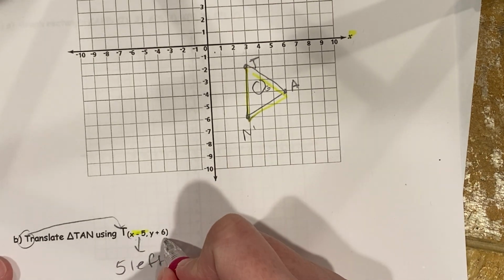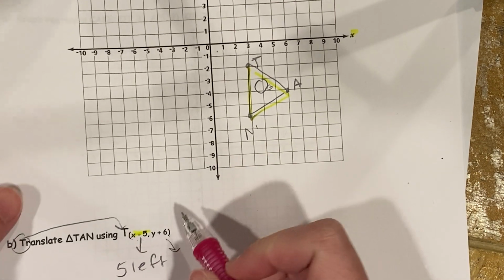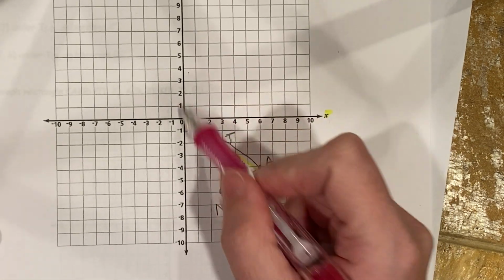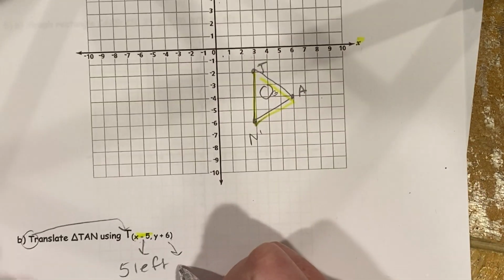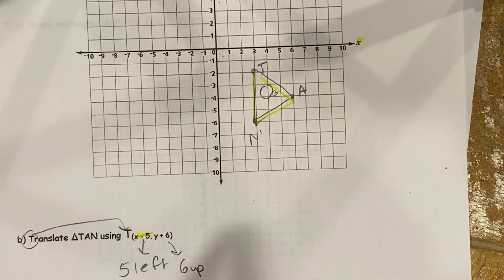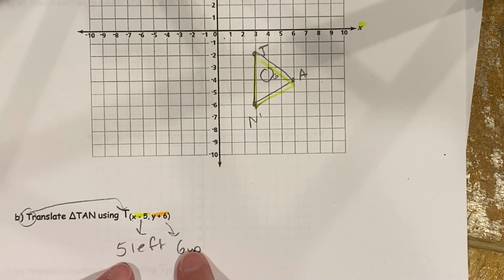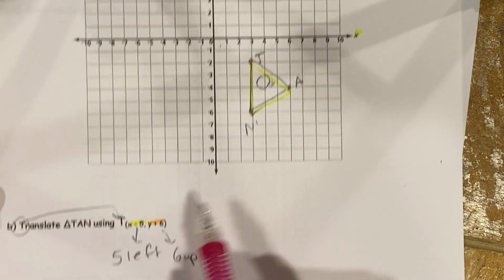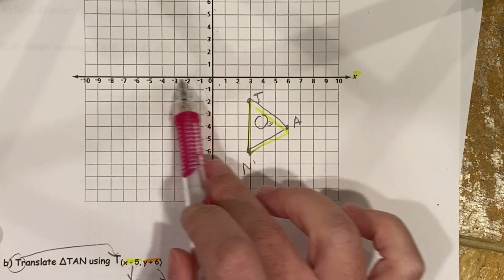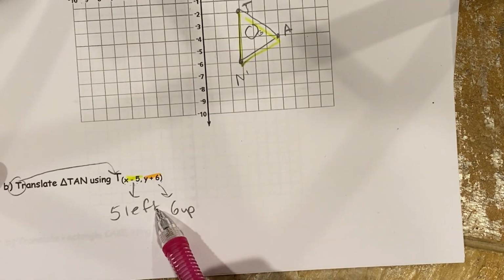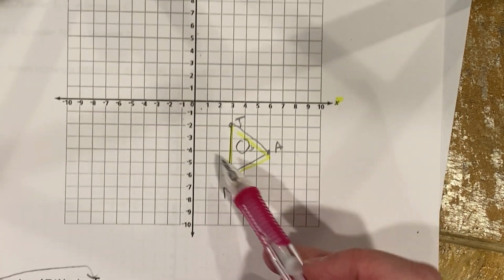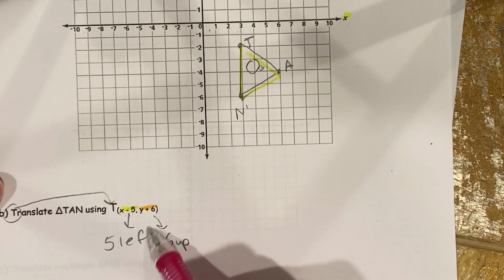This right here is with the y. Well, where are the y positives? Is it below or above 0? Well, it's above, up. So this means 6 up. So you have to take those symbols and turn them into directions. So again, minus for the x is left and right, minus is to the left, that's 5 left, and for the y, positive is up, so 6 up.